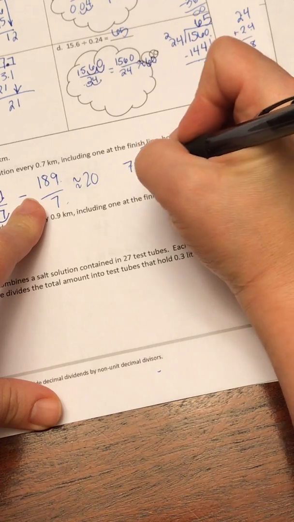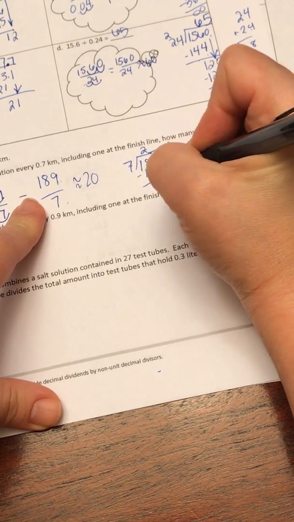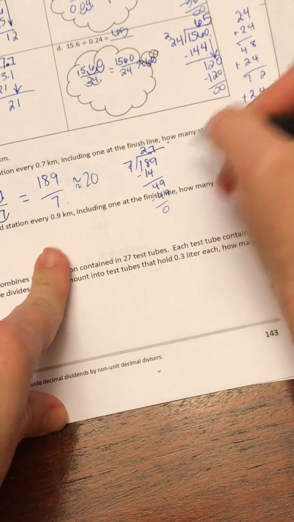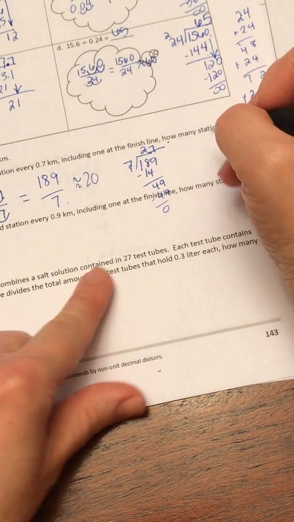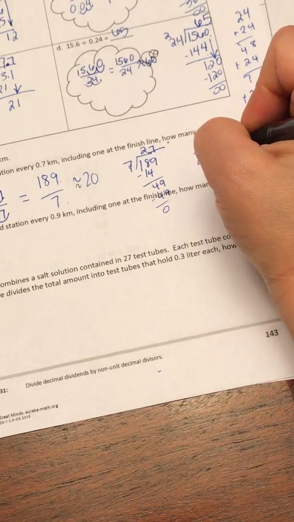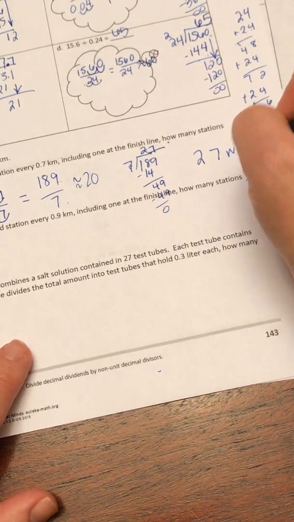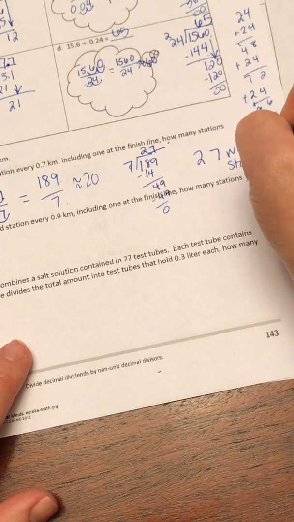7 goes into 18 2 times. 7 goes into 49 7 times. I subtract. So how many stations are they going to have altogether? They're going to have 27 water stations. And I'm going to circle that.